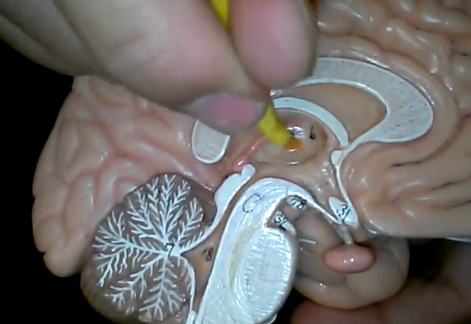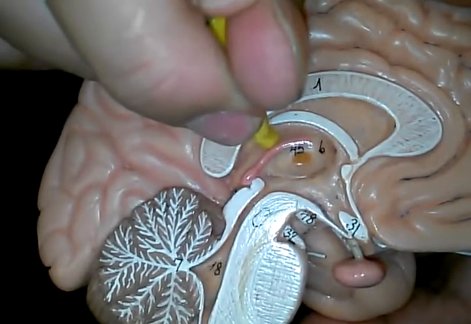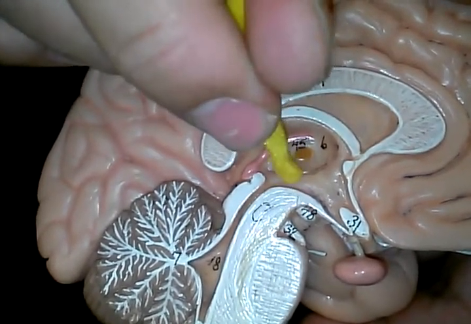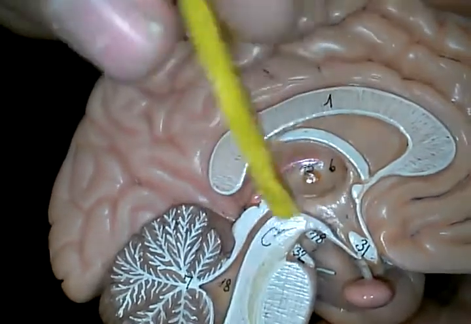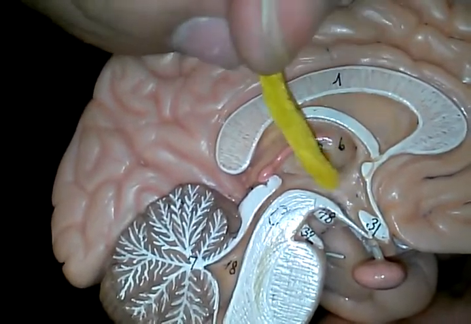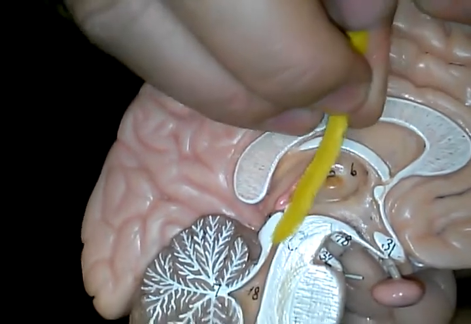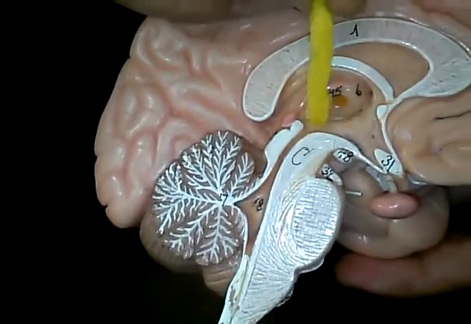Okay, so here's the thalamus, the eye. Under the thalamus is hypothalamus. Above the thalamus is epithalamus. Thalamus, hypothalamus, epithalamus. Under the thalamus we have the hypothalamus right here, and there's another part that's under the thalamus as well, but it's continuous with the fourth ventricle. This is the third ventricle.